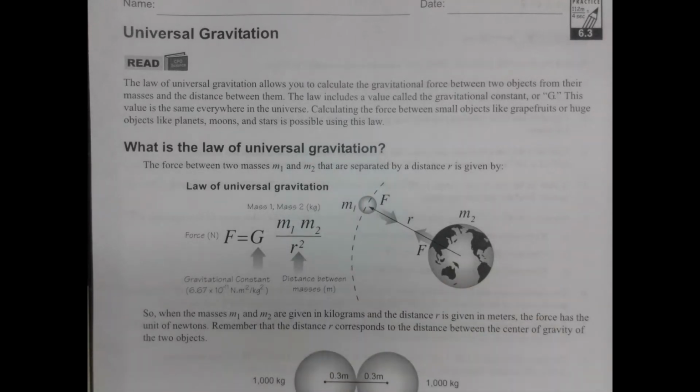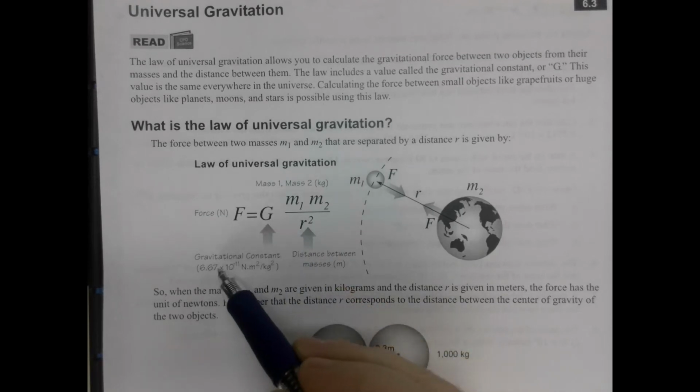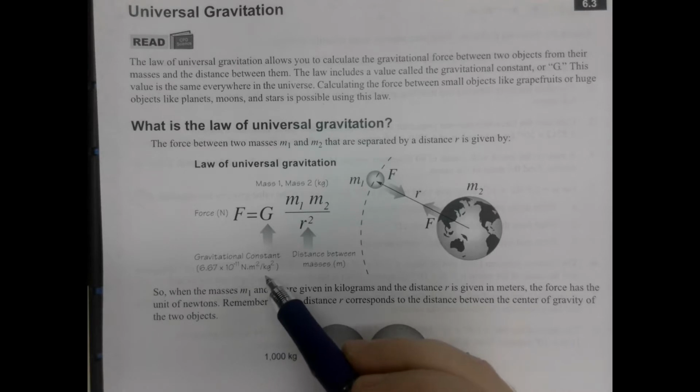This gravitational constant, this is G, it's just a number, it's 6.67 times 10 to the negative 11, so it's a very small number, Newton meter squared per kilogram squared.